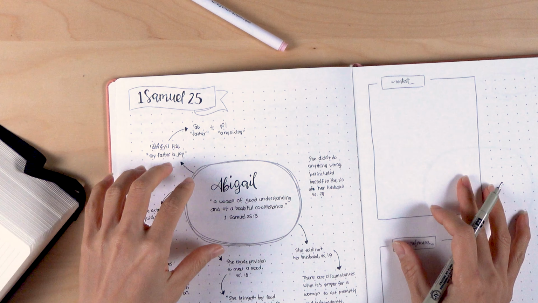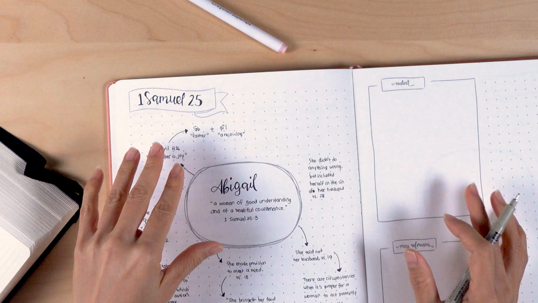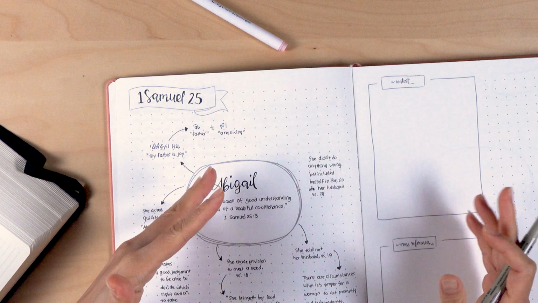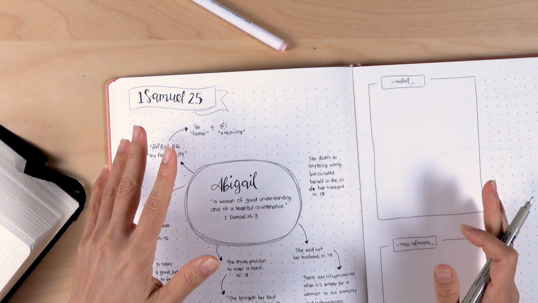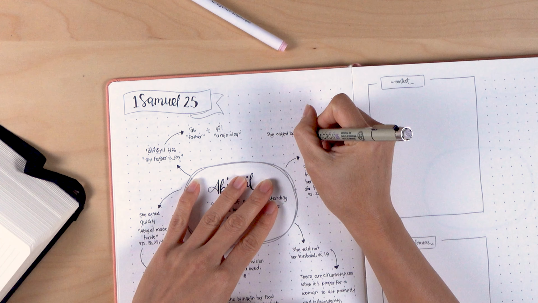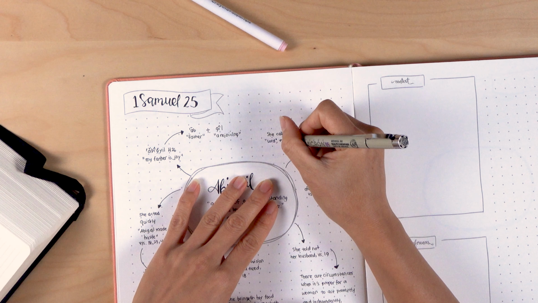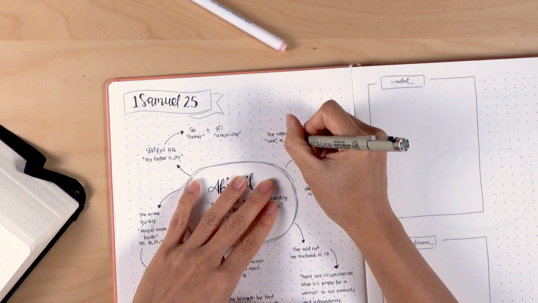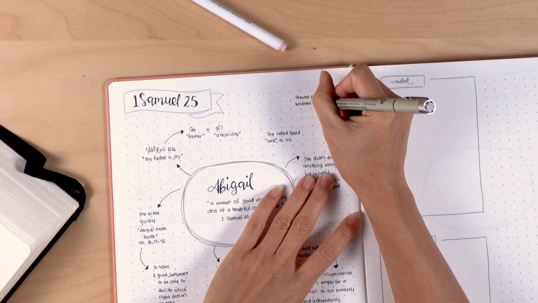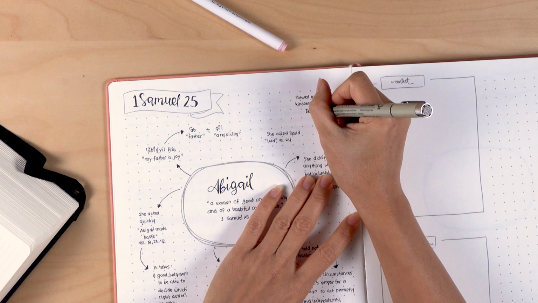So the next thing that I noticed about Abigail on verse 24 is that she called David Lord. And I think it's a way of her trying to show reverence and kindness to appease David, who was angry at that time. And it worked. And I think it takes wisdom to know what to do to appease someone's anger. And what she did was working. So I'm going to write that down. And I'm going to draw my lines.